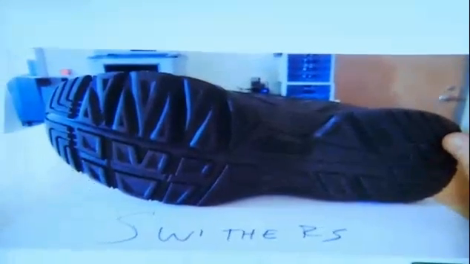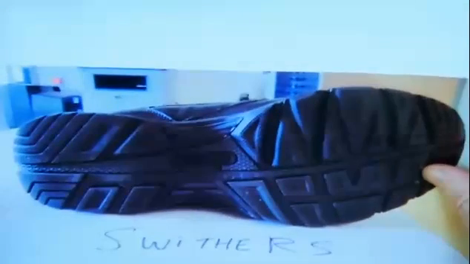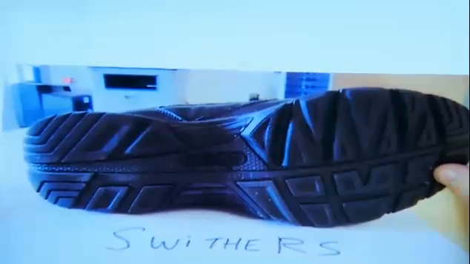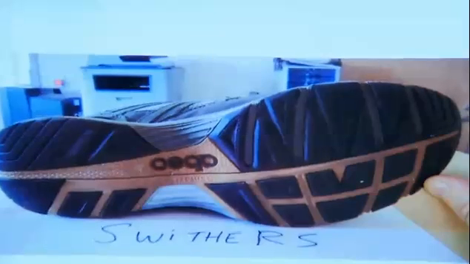11A, you recognize this? Yes, it's the right shoe. I believe the make on it is an OBO. It's the right shoe that was worn by Mr. Swithers. 11B, it's Mr. Swithers' left shoe. 11C, the same type of footwear design as the other ones. Mr. Swithers' left shoe. Excuse me, 11D, Mr. Swithers' right shoe.